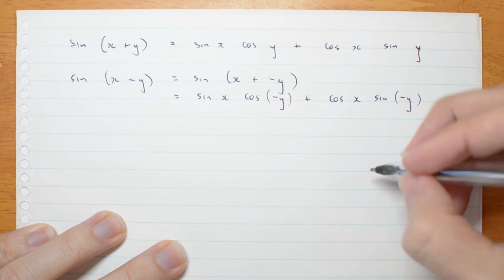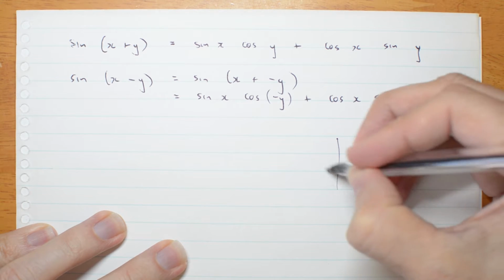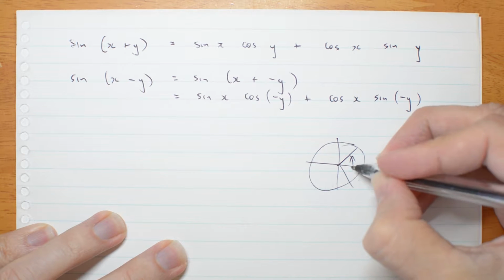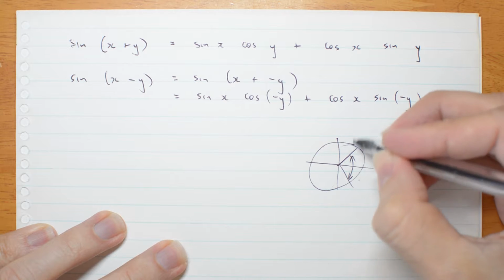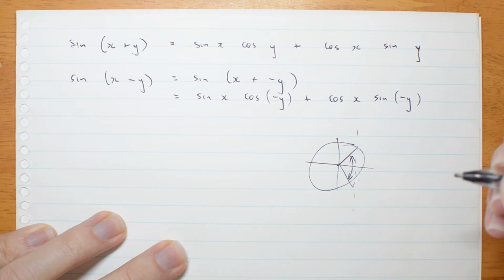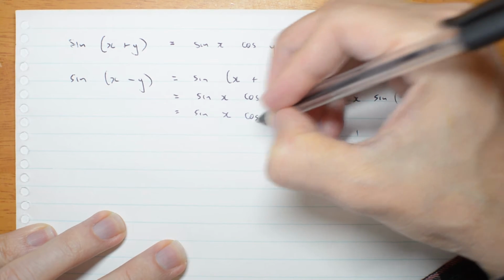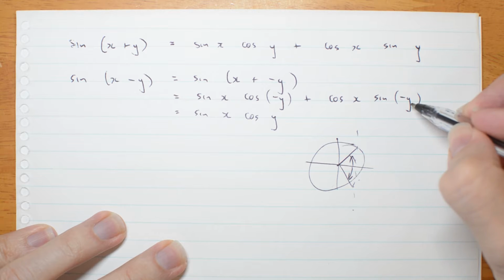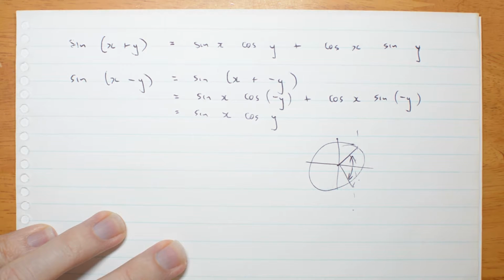How can I convince you of that? Think about what cos does. Cos this way is the same as cos that way. Cos of negative y is the same as cos y, because we're talking about the x coordinate. So that's sine x cos y. Now what about this one? Sine of negative y. So now we're looking, I'll get a different colour.